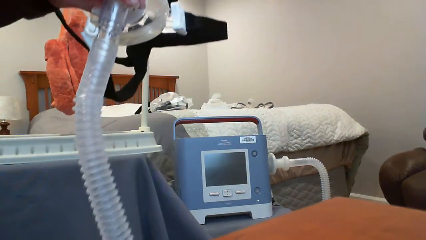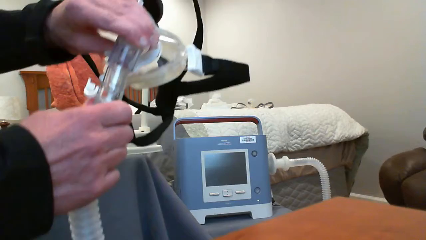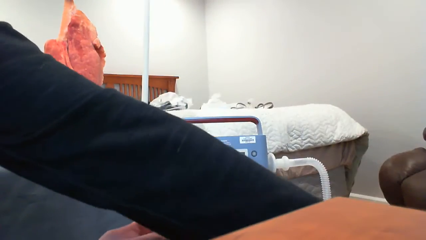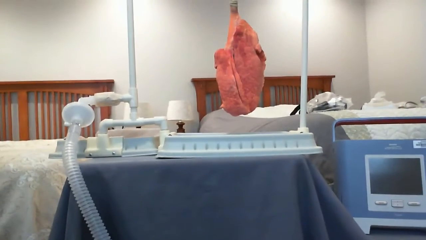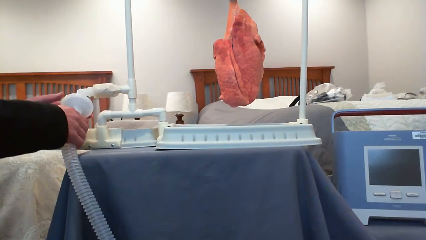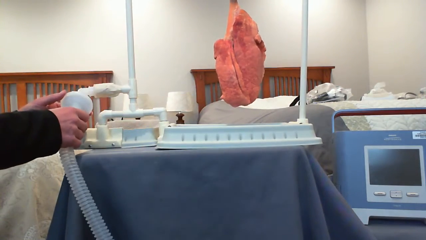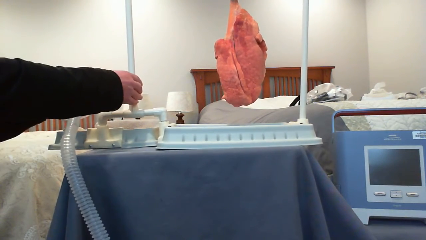So notice there's just a single circuit, and this circuit can then be connected directly to the patient's endotracheal tube. And in that scenario, it's going to be this connector right here, from the mask to the endotracheal tube. Now I'm going to turn on the ventilator.